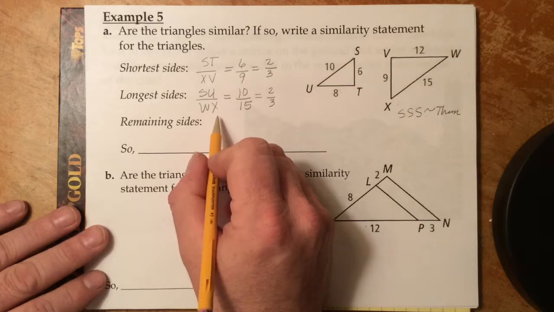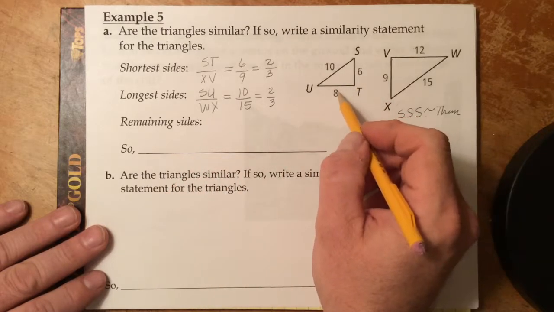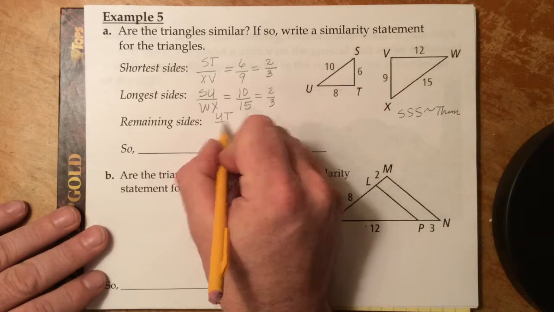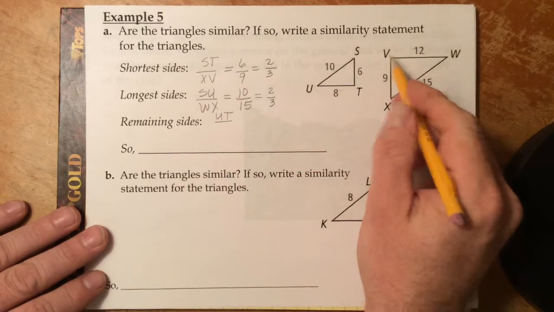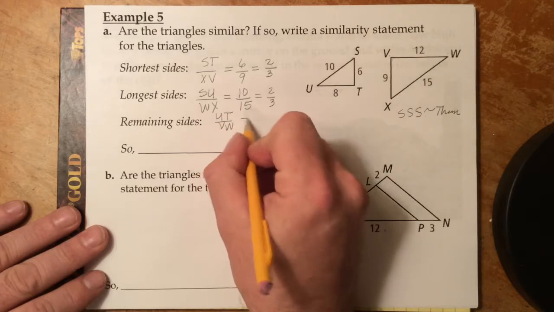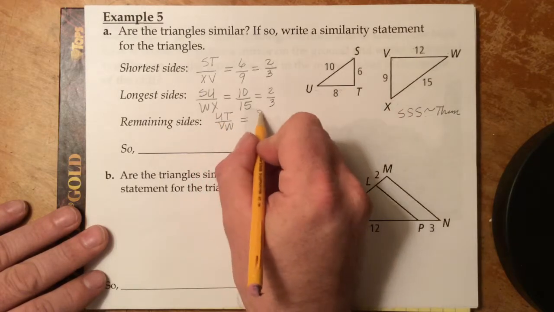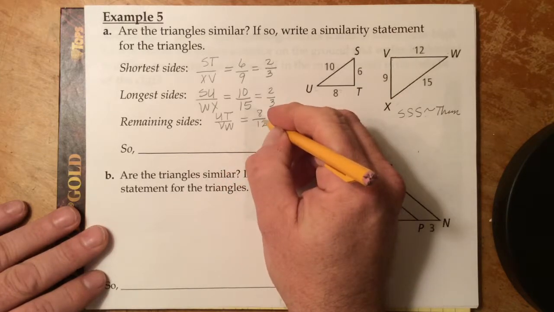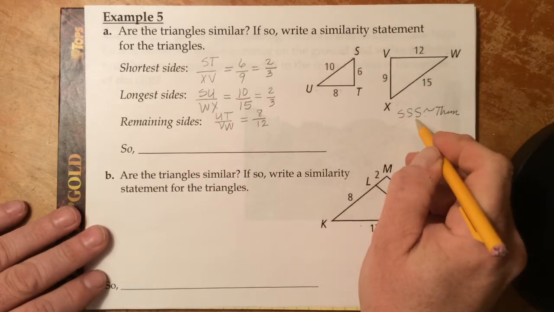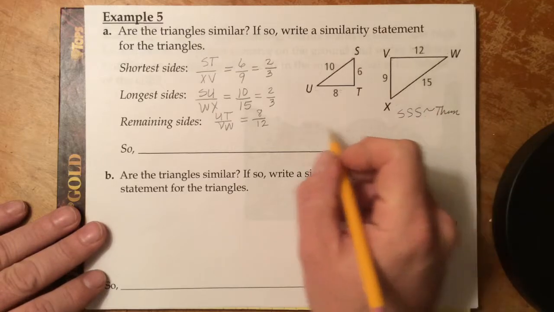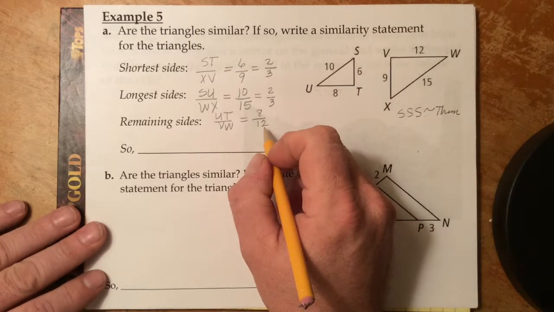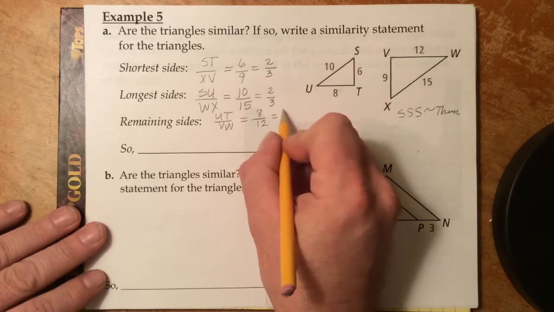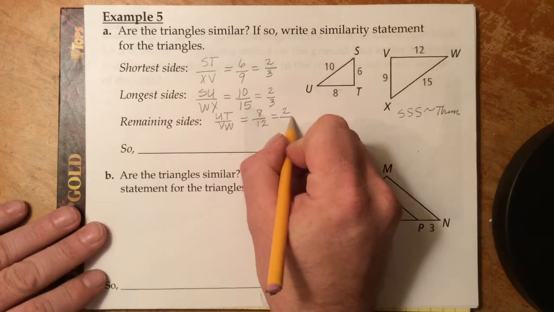And then our remaining side would be the middle-valued one. That's UT is to the one over here. The middle one would be VW. UT is 8, is to VW is 12. Now if we simplify this and get 2 to 3, then we've got enough to use SSS. If we don't, then these are not similar. 8 to 12 reduces by 4. 4 goes into 8 2 times. 4 goes into 12 3 times.